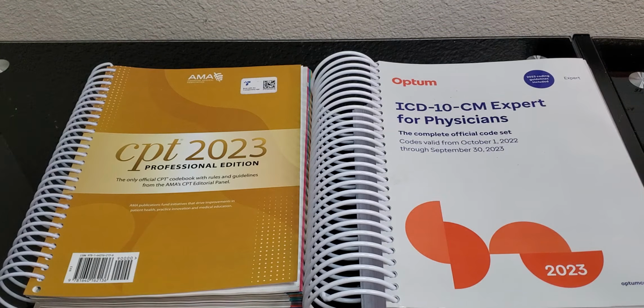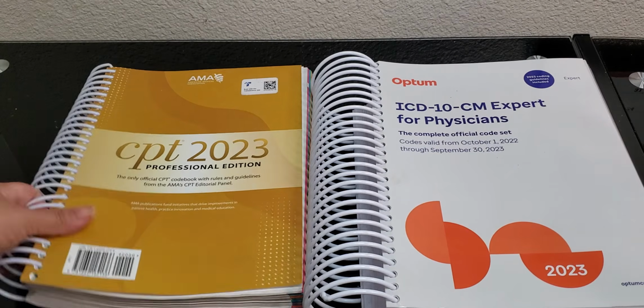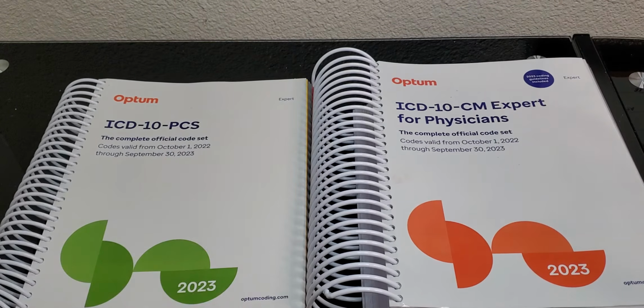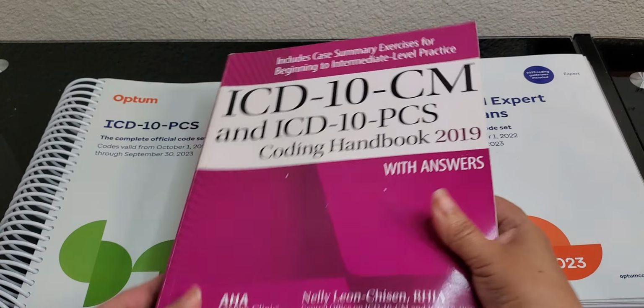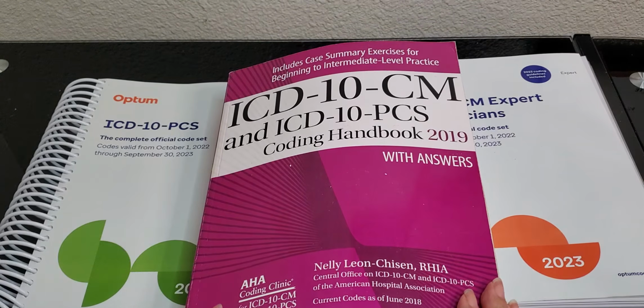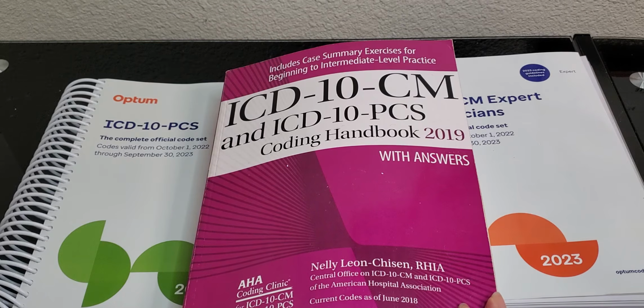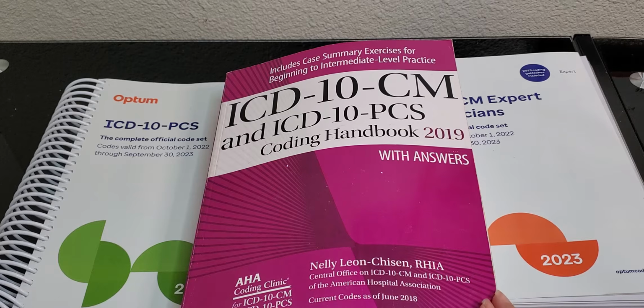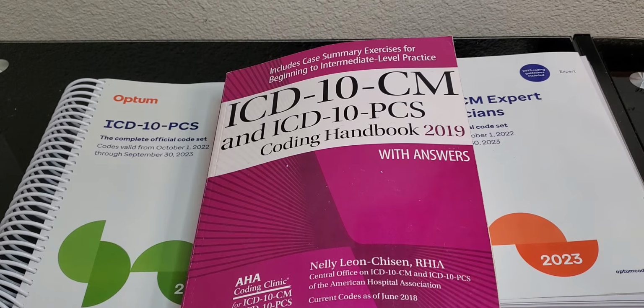Now, if you are studying even for the CPC, okay? Because you still need it anyway, right? So let's just talk about this book for a second here. This is the American Hospital Association, Nelly Leon-Chisholm. Again, you cannot find this book cheaper because I used to be able to find this book for $39. Forget it now. It's 150 something when I looked it up not too long ago. I'm like, really? It's 2019. Are you serious? So I was able to find 2021, 2022 a little bit cheaper.